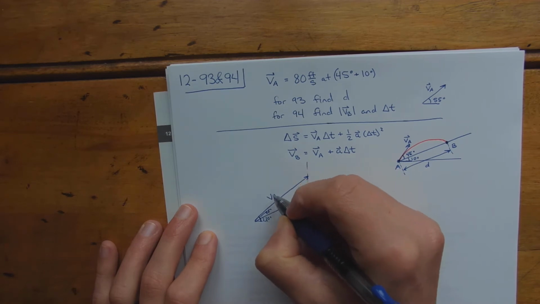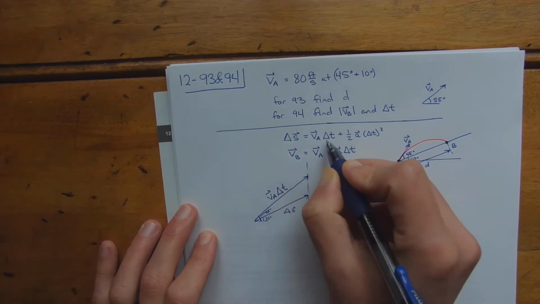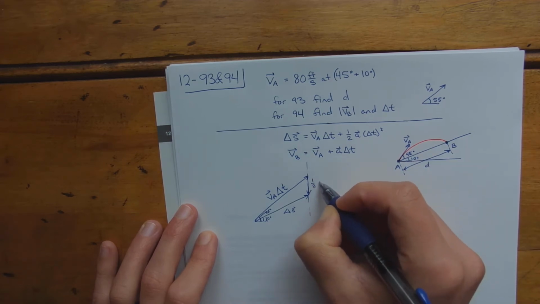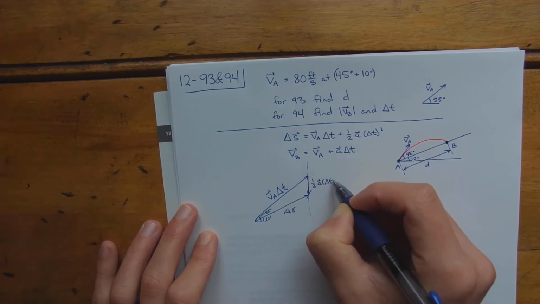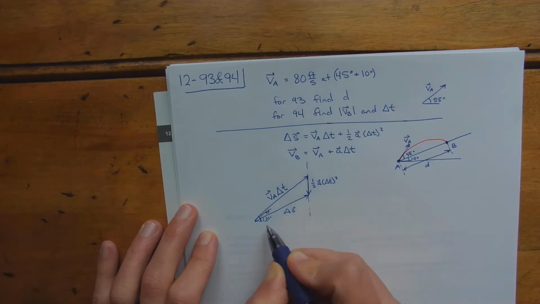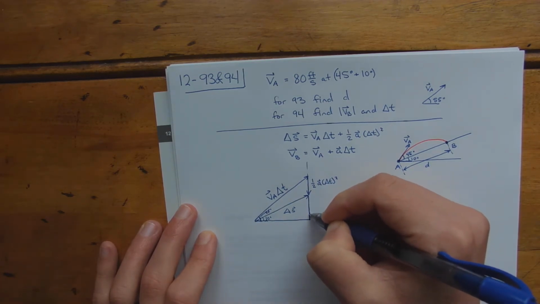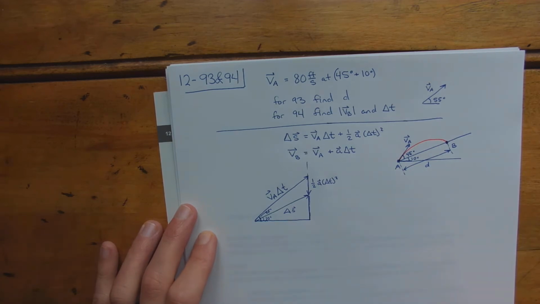And this is the velocity times delta t, and then we have 1/2 times the acceleration times delta t squared pointing straight down, and I can make two right triangles by drawing the horizontal line and this vertical segment here.